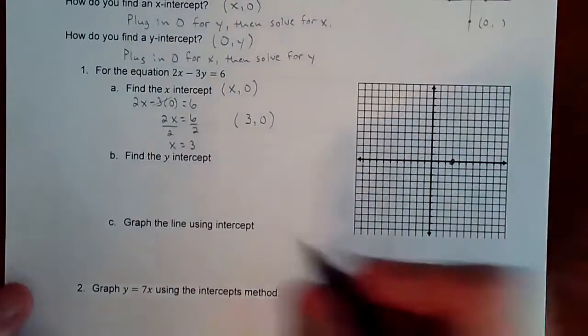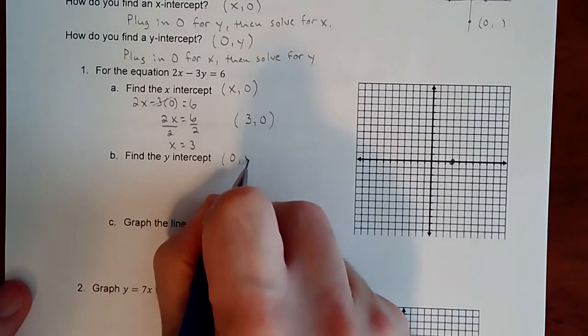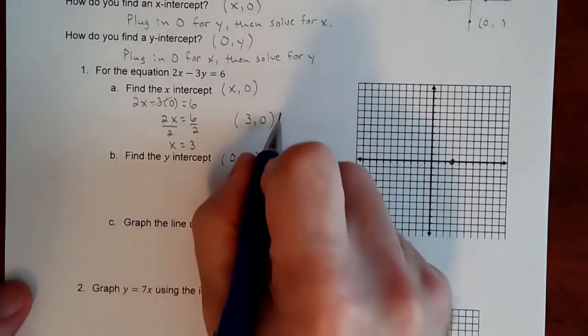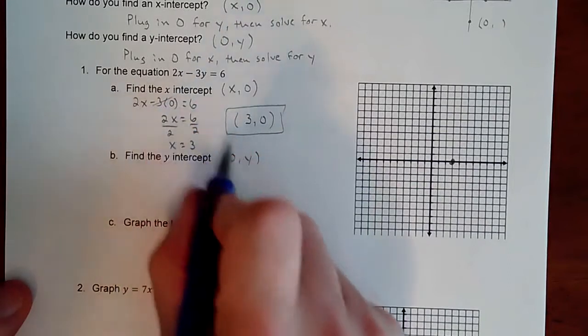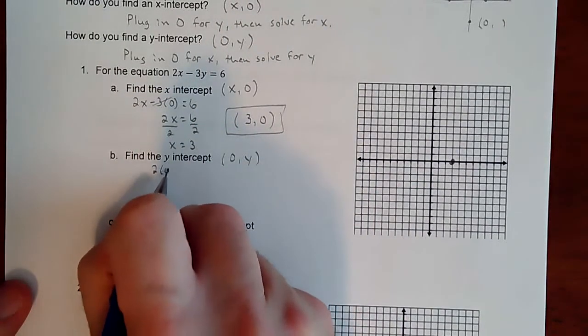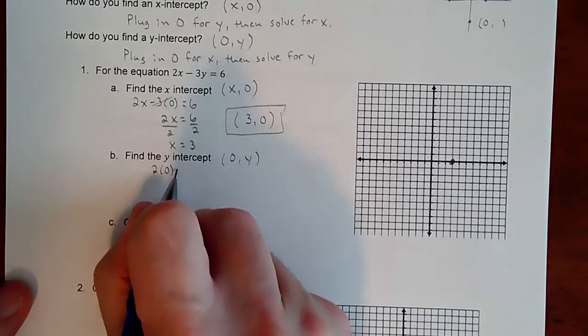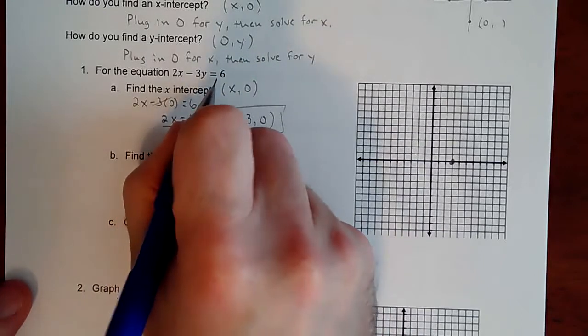All right, same idea for the y-intercept. Y-intercept is going to be 0 for the x. We don't know the y. So same thing, we'll take this equation, we're going to plug in 0 for x. So it's going to be 2 times 0 minus 3y equals 6. And there's the rest of the equation.